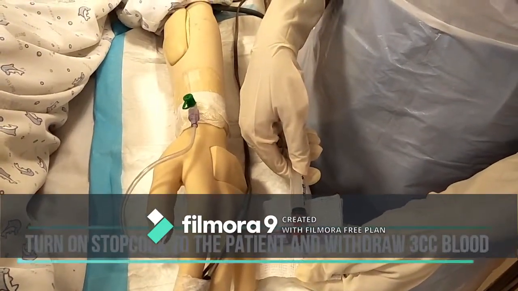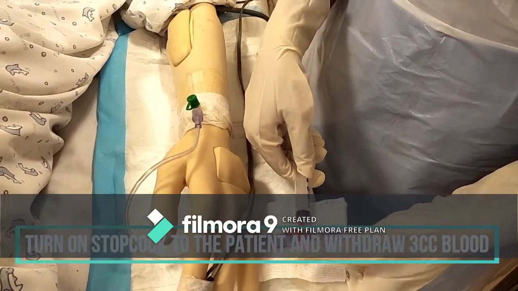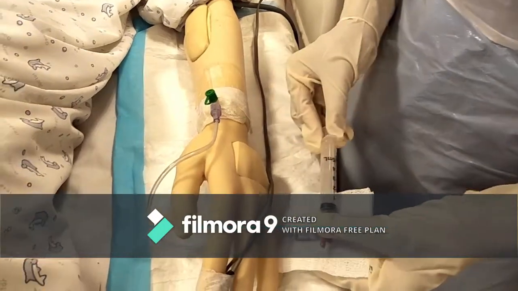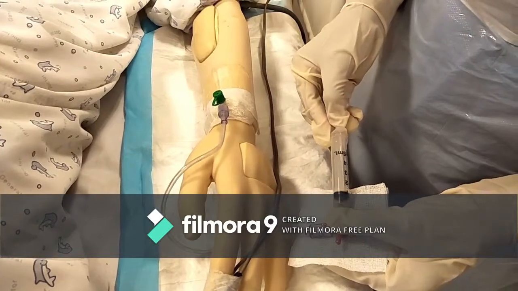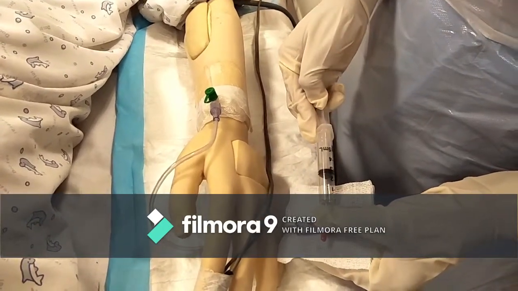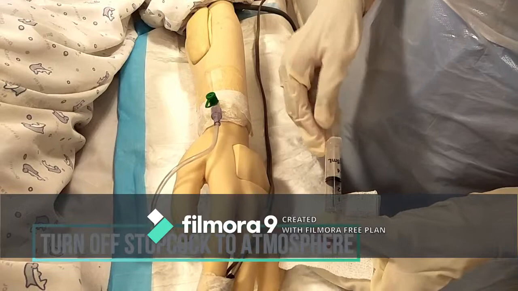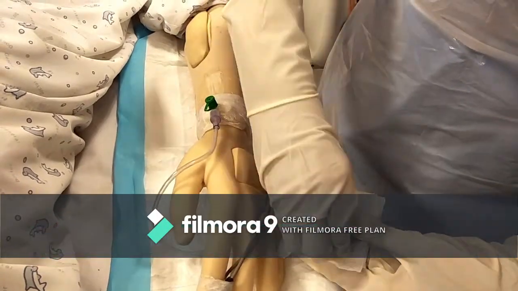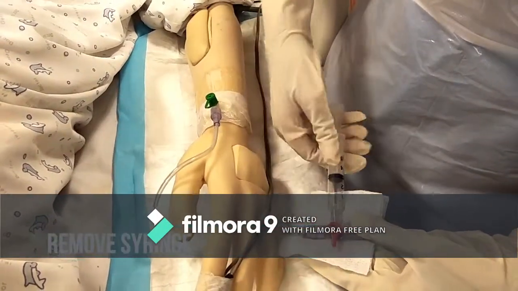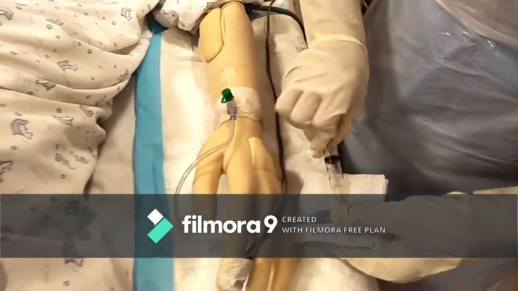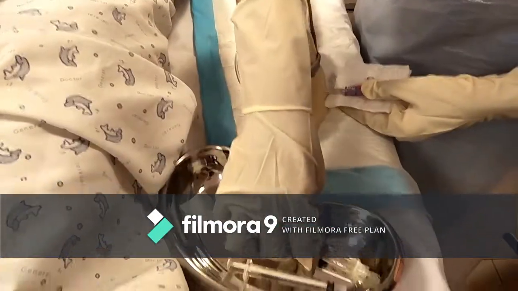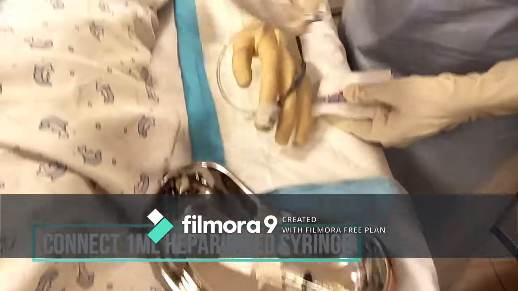Turn on the stopcock to the patient and withdraw the blood from the arterial line, approximately 3 cc. Turn off the stopcock. Remove the 5 cc syringe. Then connect the 1 ml heparinized syringe.